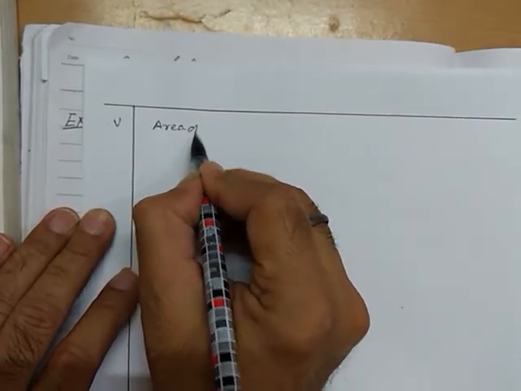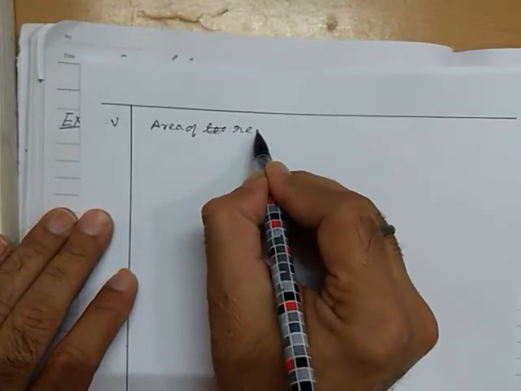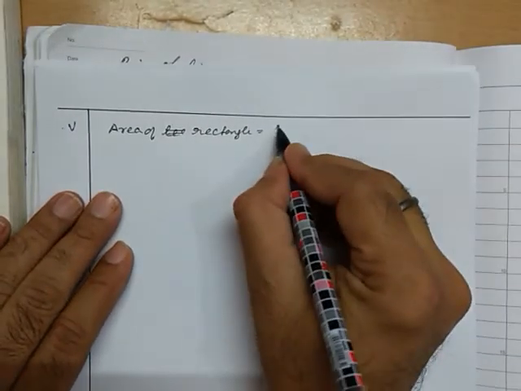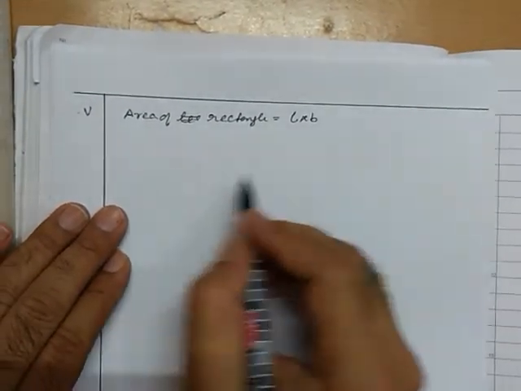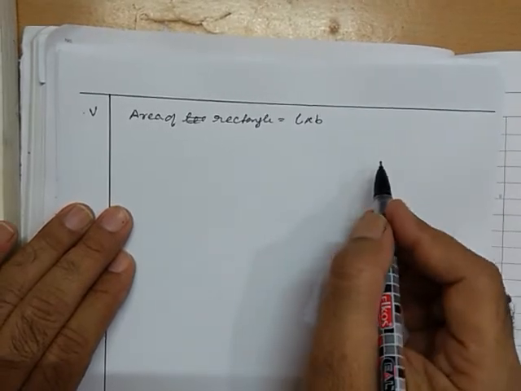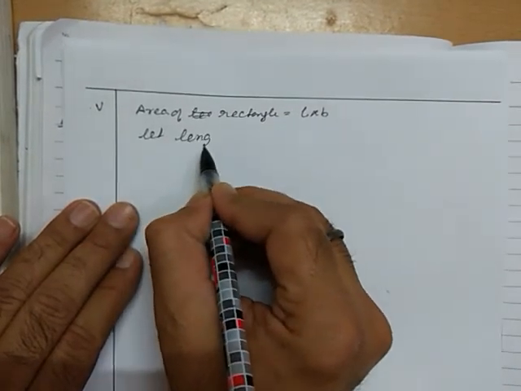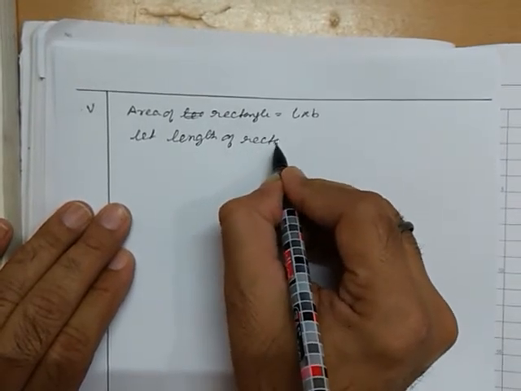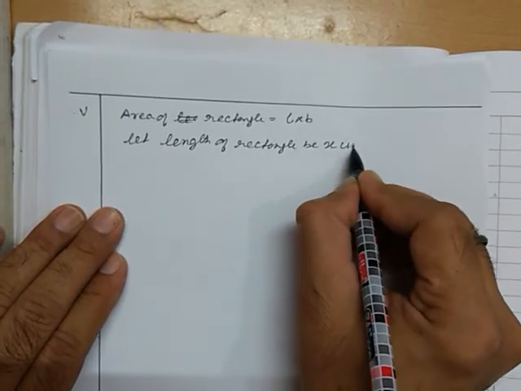So the area of a rectangle is written as what? The area of a rectangle is given by the formula length into breadth. Here neither length nor breadth is given, so let us say the length of the rectangle be x units.